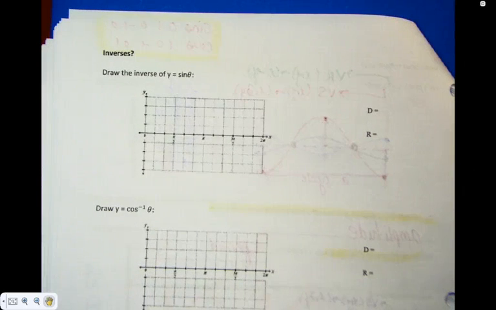Draw the inverse of y equals sine theta. Okay, inverses we did, what's today, Thursday, Tuesday. Turn and talk. Remind somebody what an inverse is.